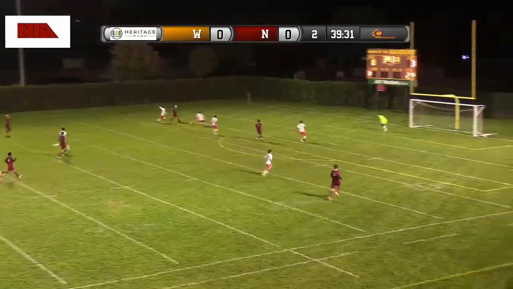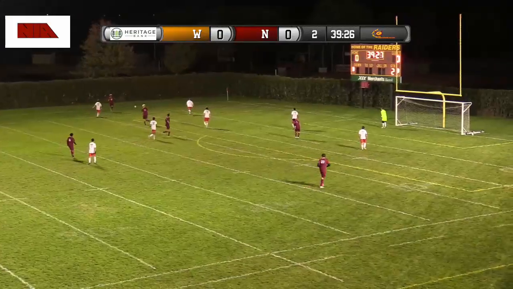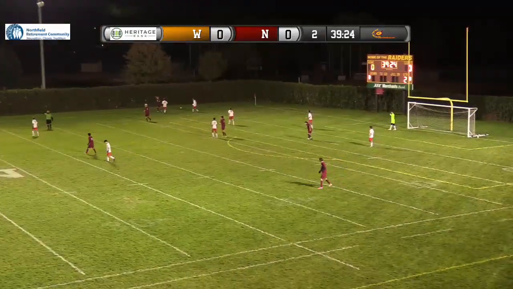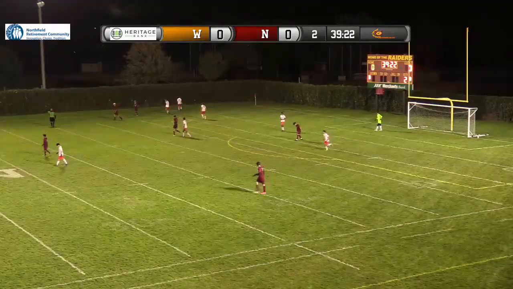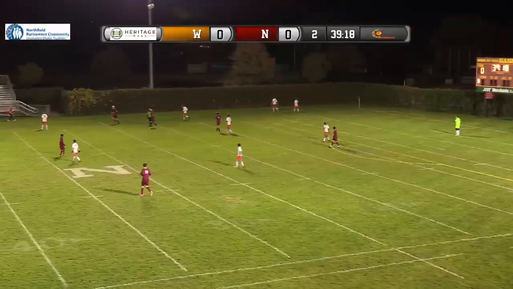bad of a result in the first half for the Raiders, keeping it 0-0, although they had some good shots on goal later in the first half, getting back onto their game plan, but the Raiders needing to put one on in the second half.